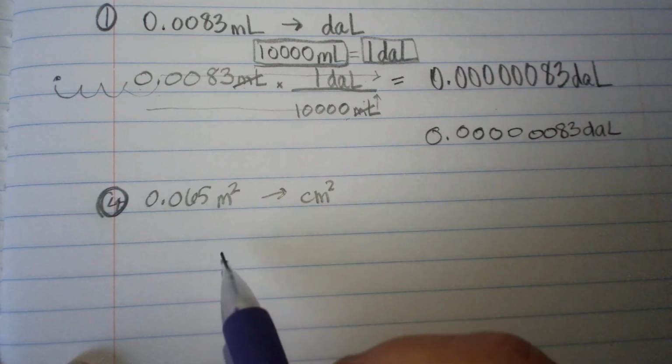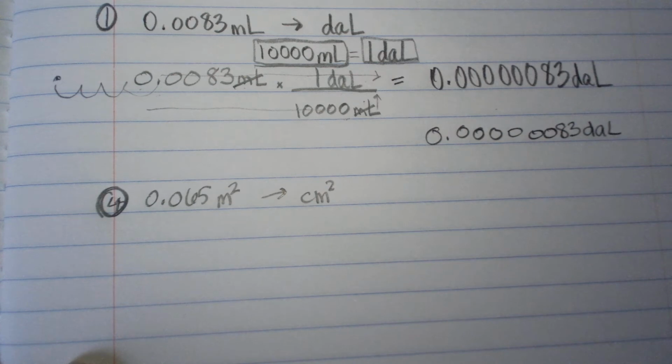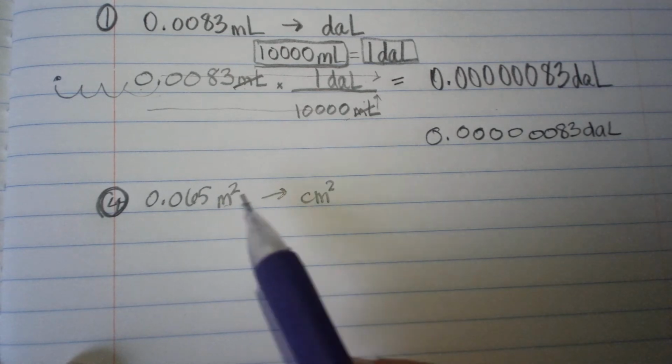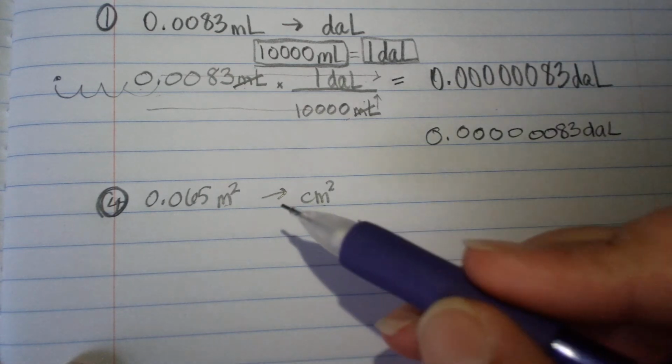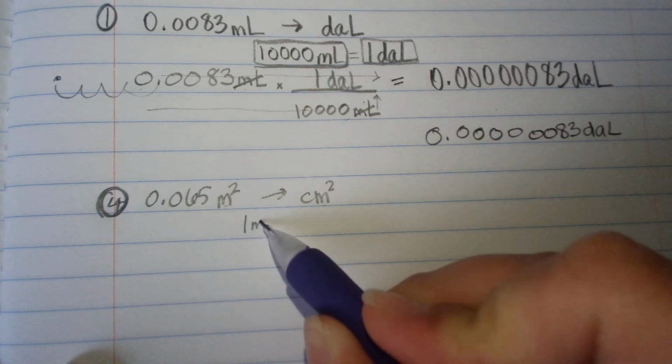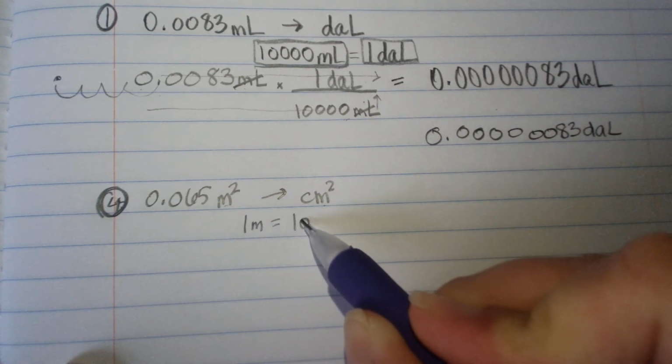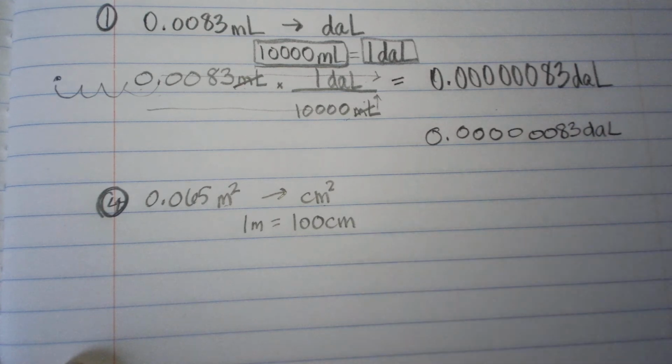So, let's see. The next step, I wrote down what I know and what I need to get. Then I need to find a conversion. What is a conversion between meters and centimeters? So how many centimeters are in a meter? 100, I heard some people say. So 1 meter, remember your meter stick? Alright, we can use that conversion.